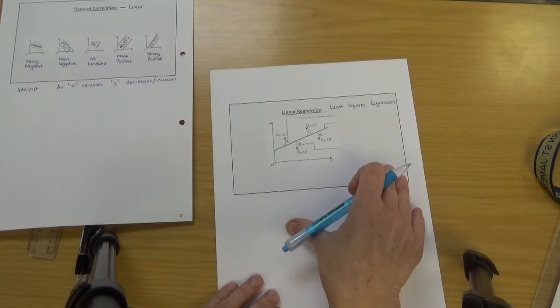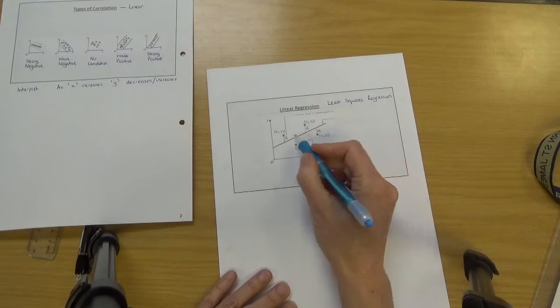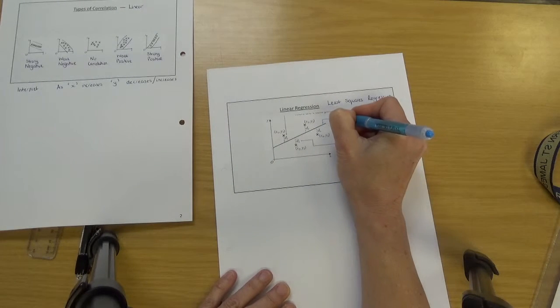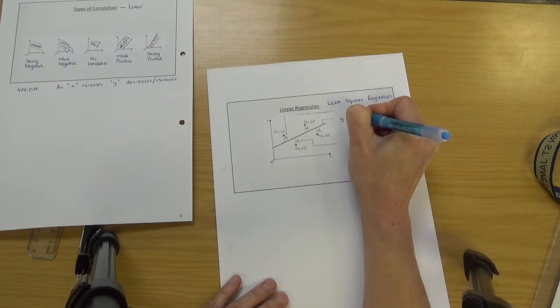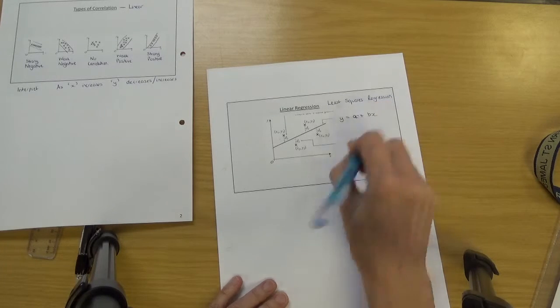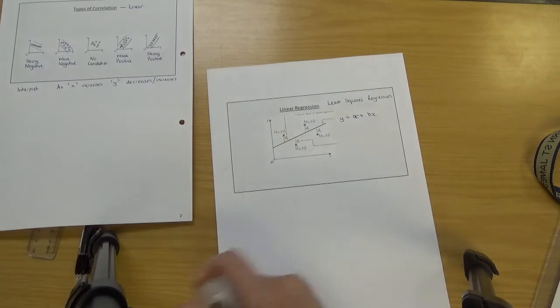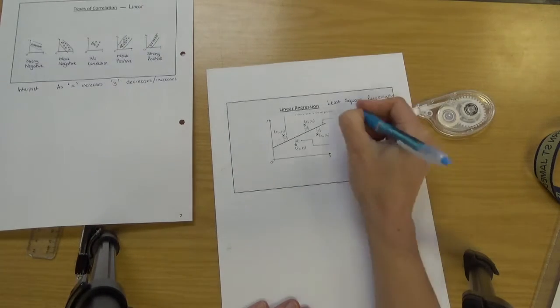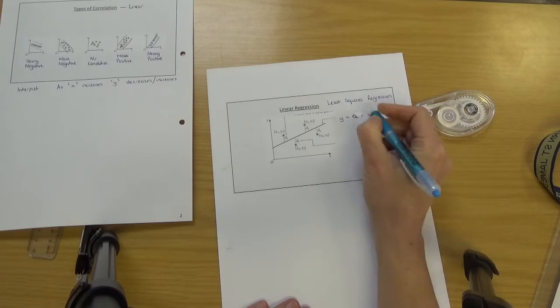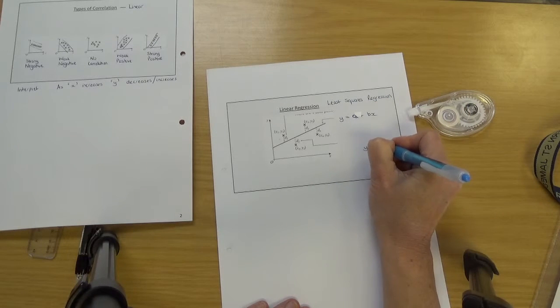The equation for this line we write as y equals a plus bx. Slightly contradictory to what we'd expect, because the straight line we're used to having is y equals mx plus c.